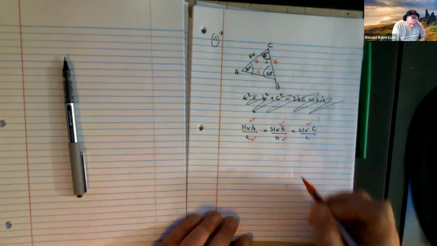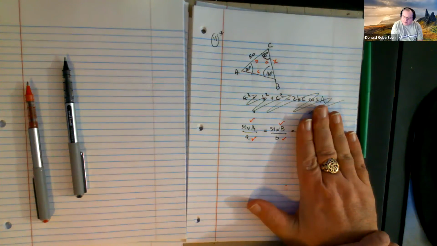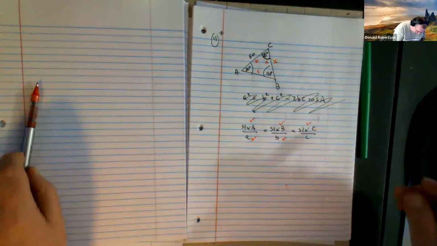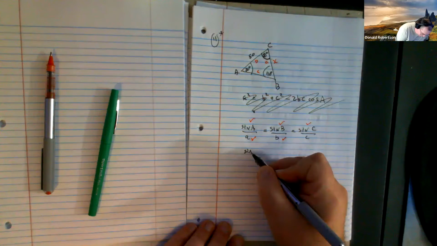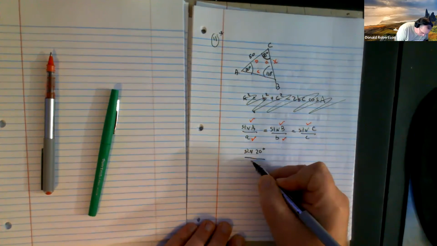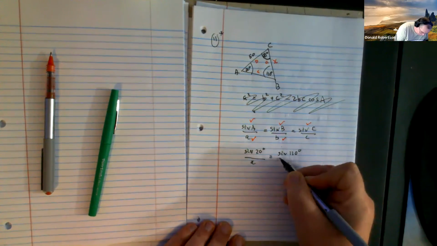So in this context, won't it be these two that we'll use? You comfortable with the sine rule? The angles that you know and are trying to find, pick the pairs that work. So in this case, it's going to be the sine of 20 degrees over x is going to be the sine of 110 degrees over 50.